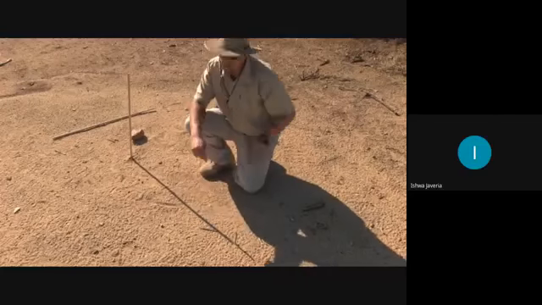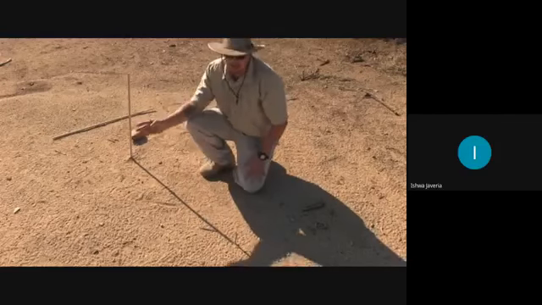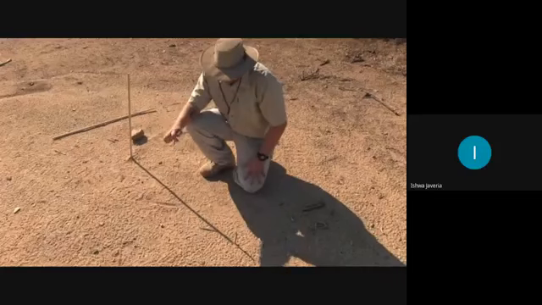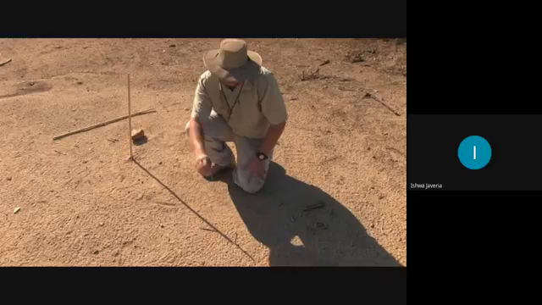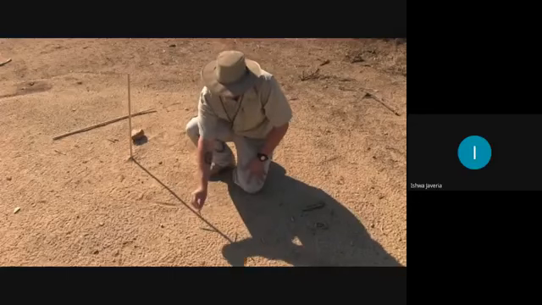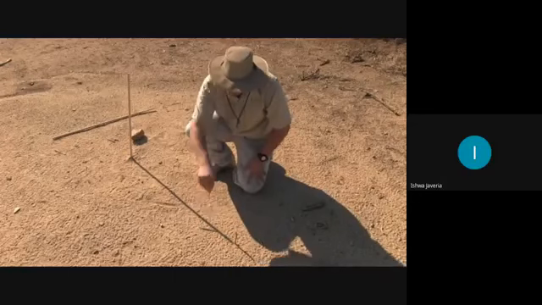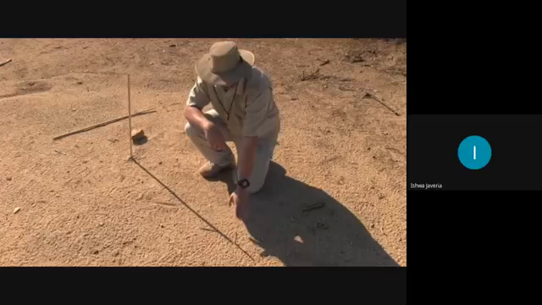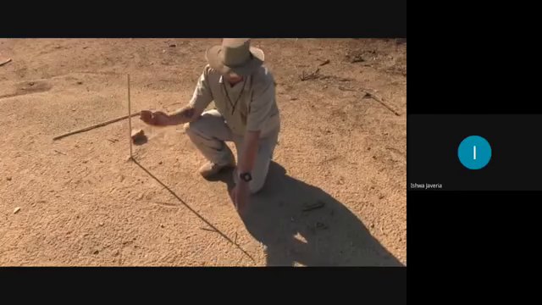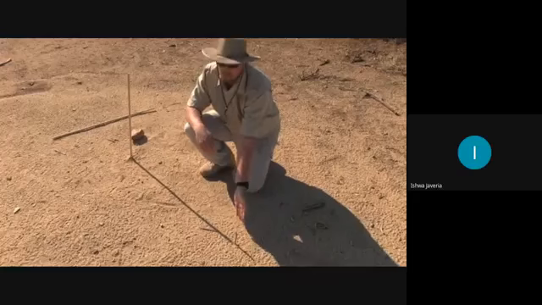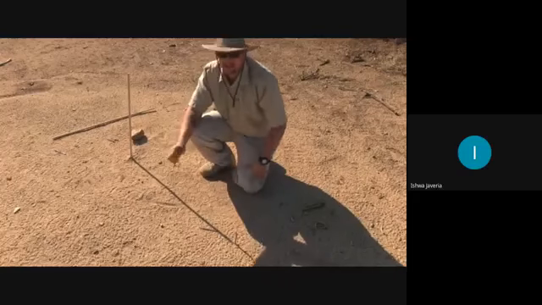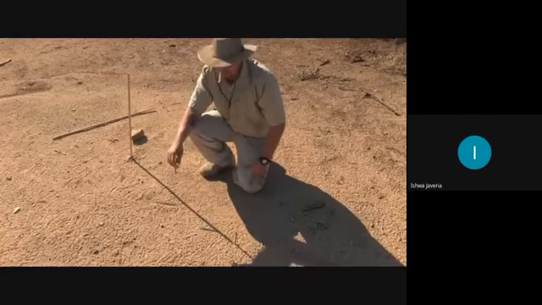Now everybody knows that the sun rises from the east and sets in the west. So what you're going to do is wait every 10-15 minutes, and once the shadow moves, you're going to mark it with another stick. Since the sun rises from the east and sets in the west, your first stick is going to be your west point. And then your last stick is, of course, going to be your east point.